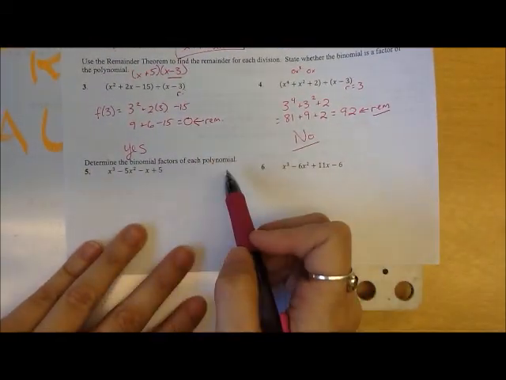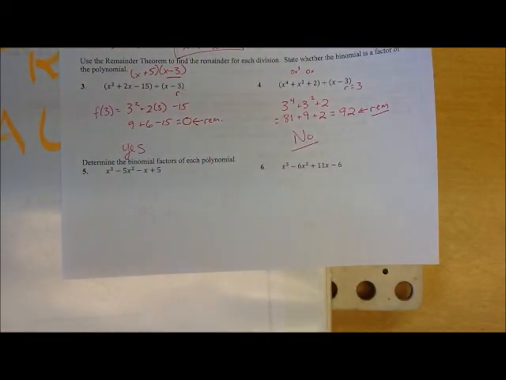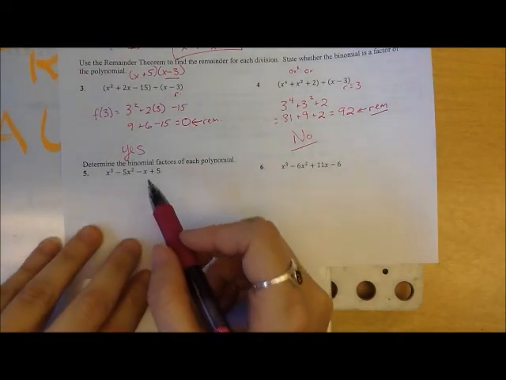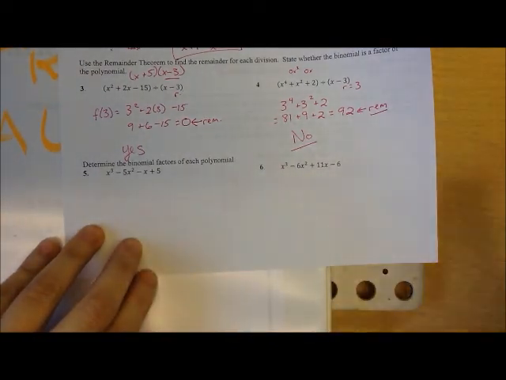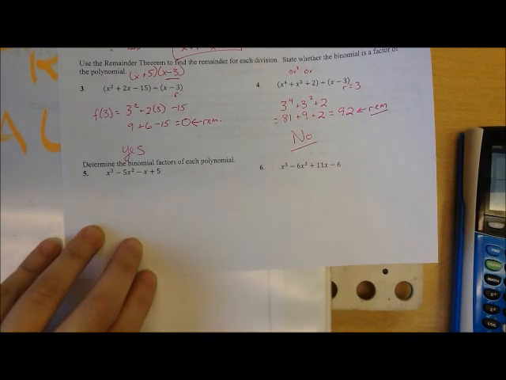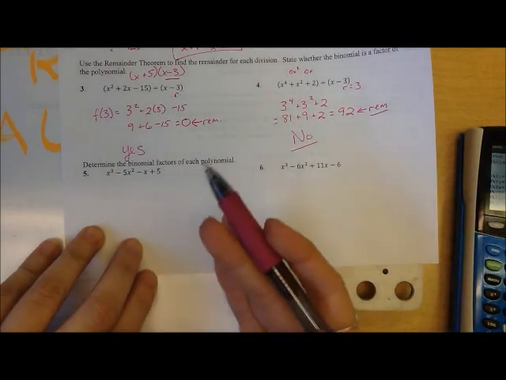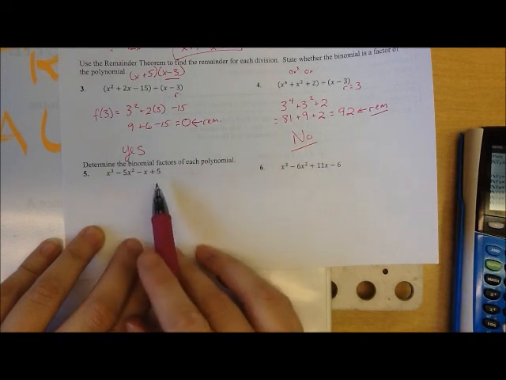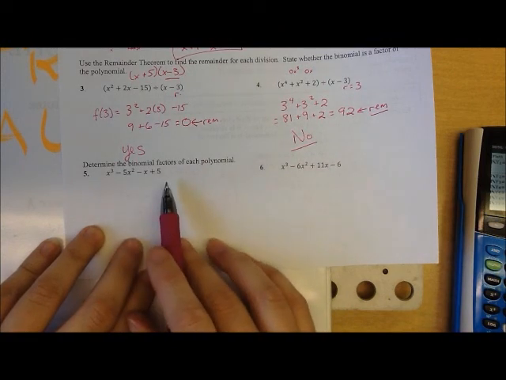Determine the binomial factors. For these, the first thing you have to do is find one factor, because otherwise how are you going to get the rest of them? If it's quadratic, you'd be fine, but this is not a quadratic, and they don't all have a common factor.